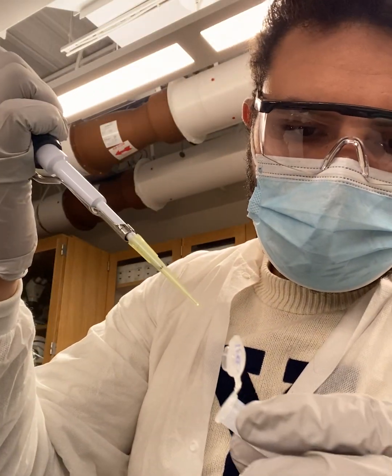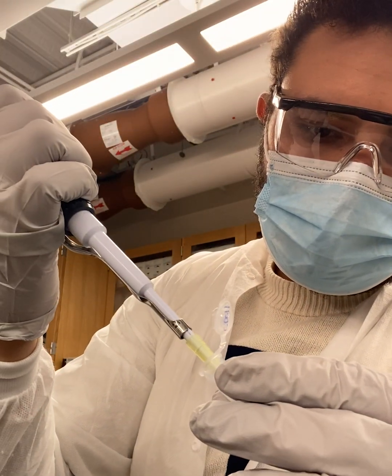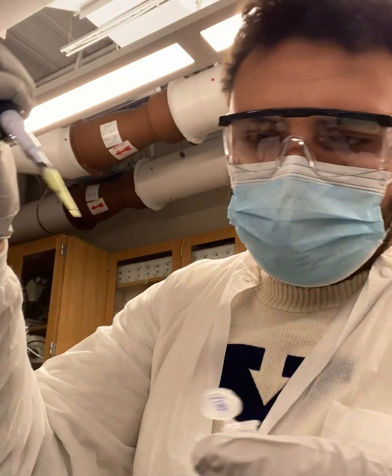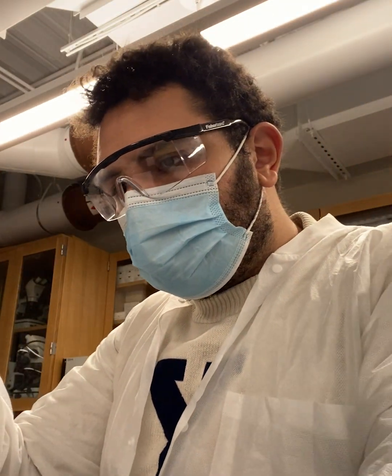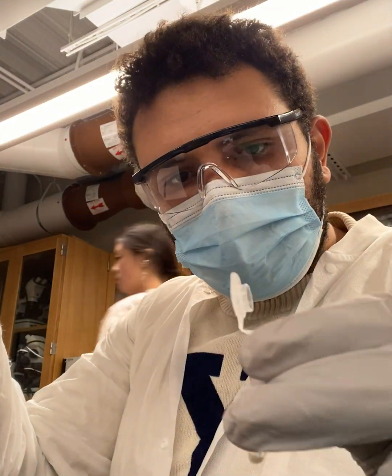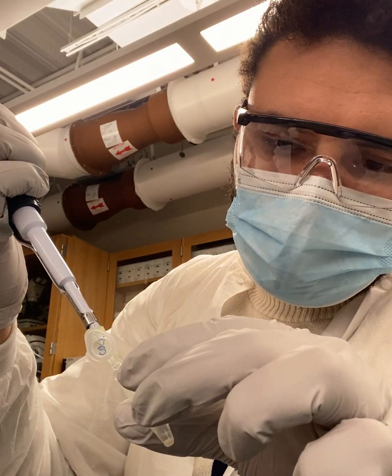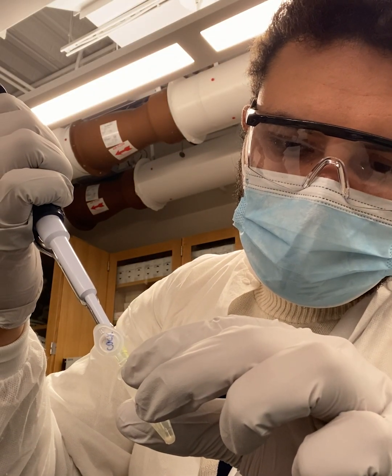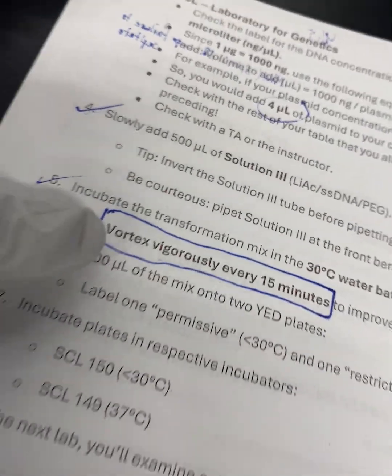Lithium acetate neutralizes the negative charge on the DNA and membrane, while single-stranded carrier salmon sperm DNA protects the plasmid and acts as a carrier. PEG brings the DNA close to the cell surface and promotes uptake. After adding the plasmid, we slowly add 500 microliters of solution 3 and vortex vigorously to mix.